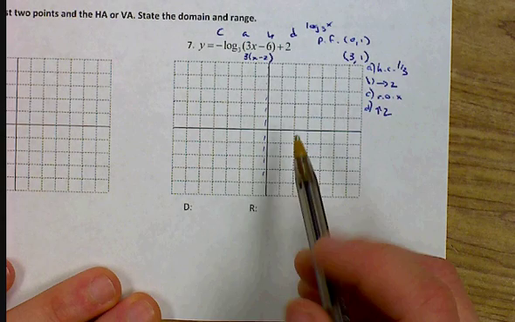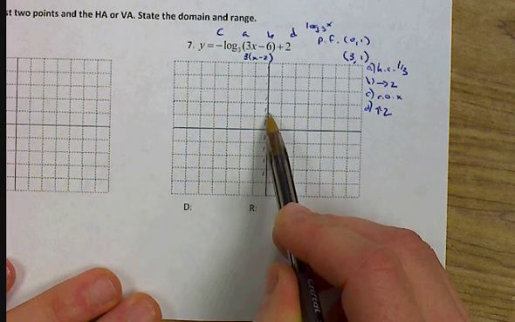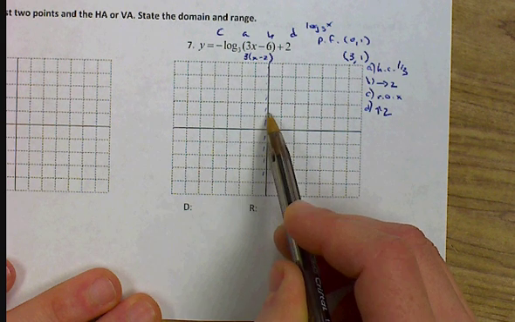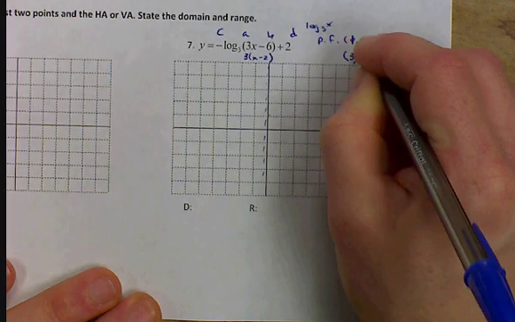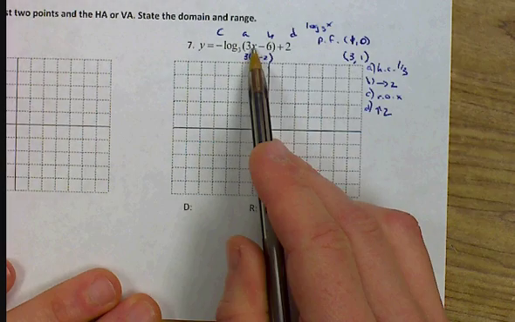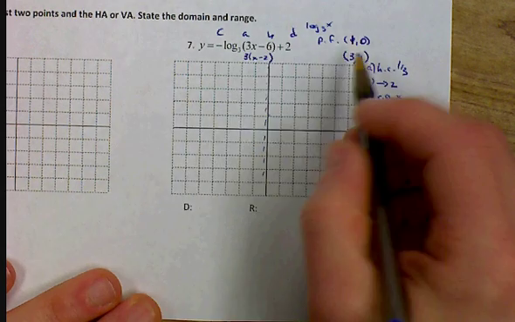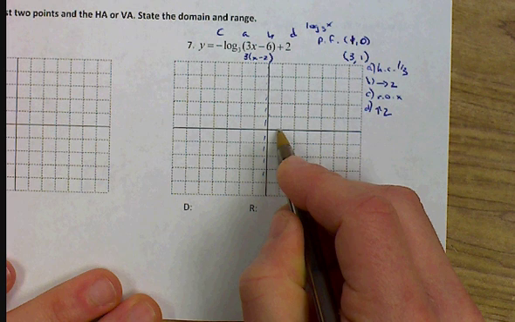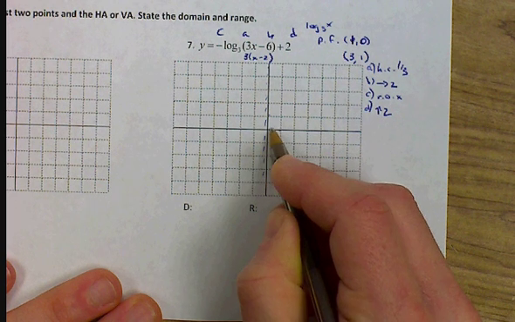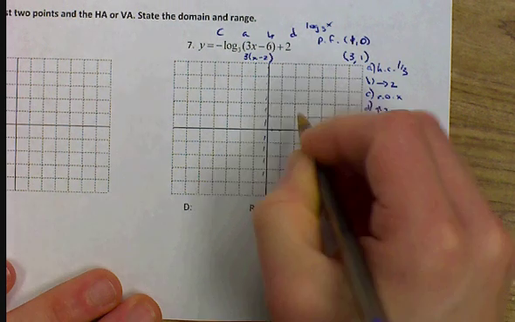So I'm going to start with the point 0, 1, and I'm going to... I did that backwards. It should be 1, 0. Because if you put a log base of anything of 1, you get out 0. You can't do a log of 0. That's undefined. So you're going to start at 1, 0, and you're going to horizontally compress it. So you go to a third, and then you go right 2. You can't reflect over x, and so you're going to go up 2.